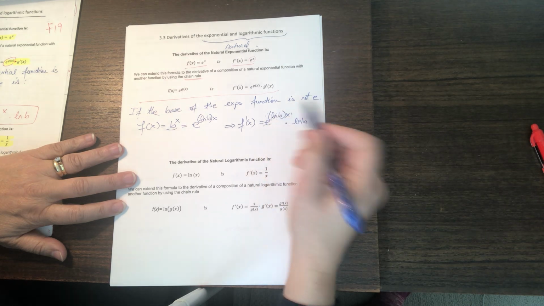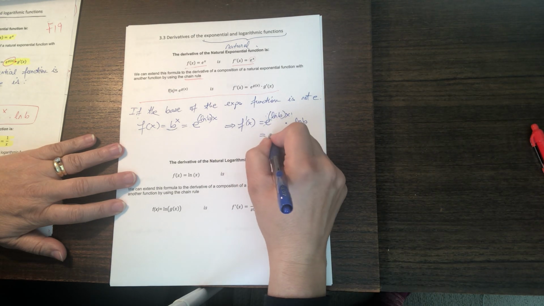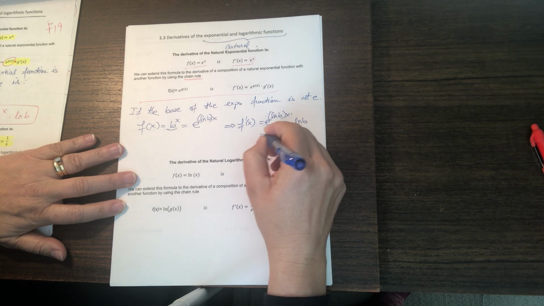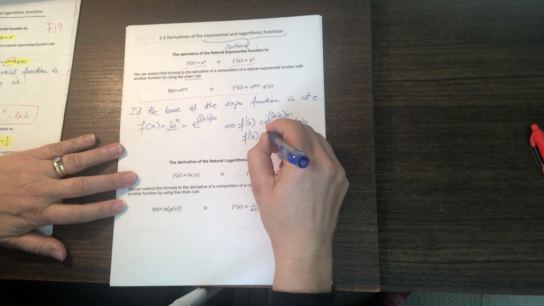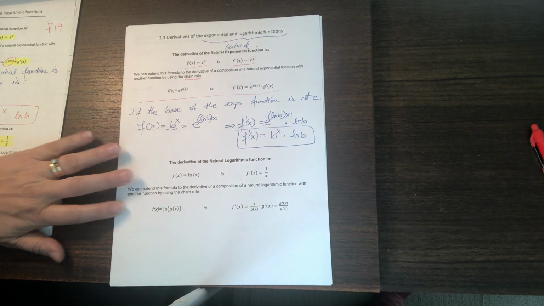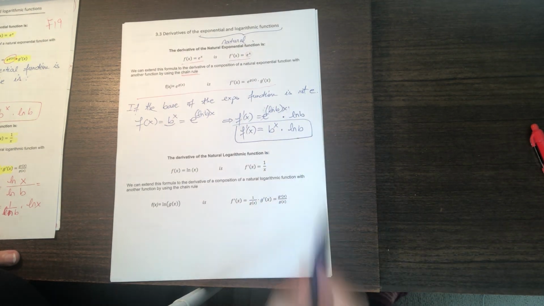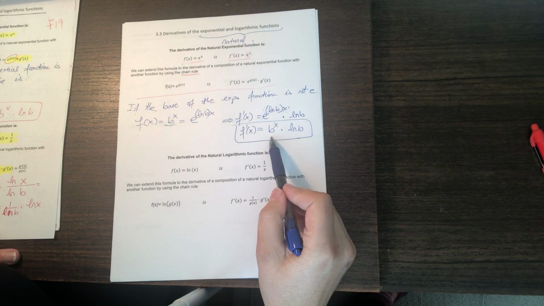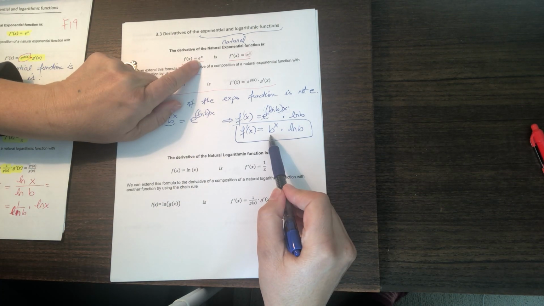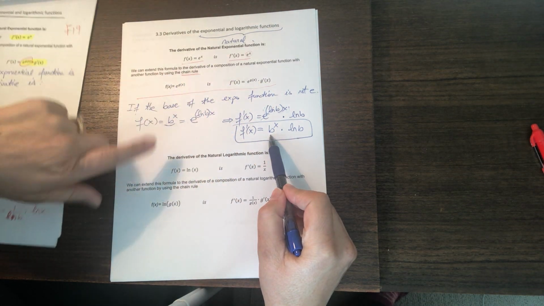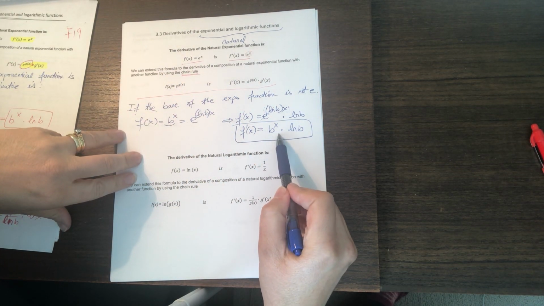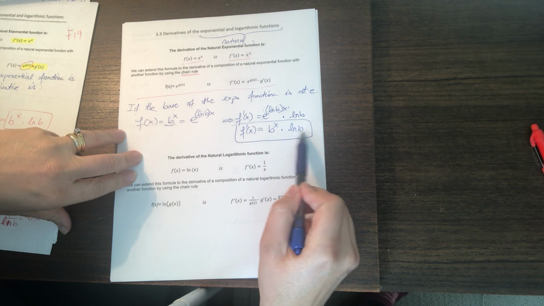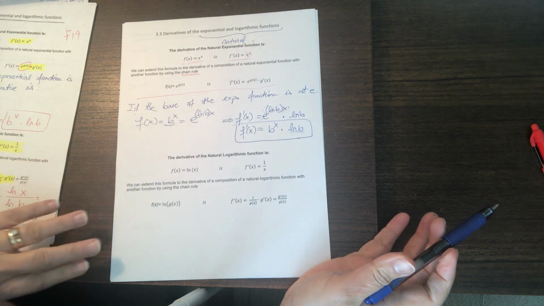So again, remember, e and ln cancel each other out, and you're left with b to the x times ln of b. So that would be the derivative of an exponential function where the base is a random b and not e. And sure enough, then this formula here becomes just a special case, because if the base is e, the derivative of e to the x is e to the x times ln of e, which would be 1, right? So there you go.